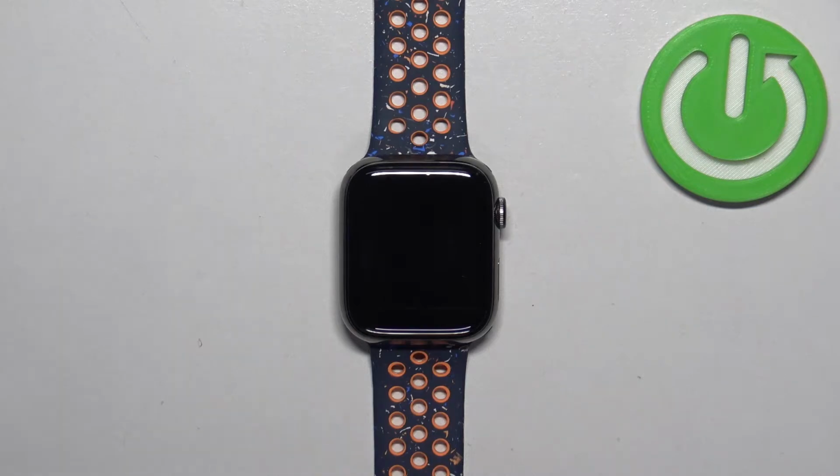Welcome! In front of me I have Apple Watch 9 and I'm gonna show you how to clear the website data on this watch.